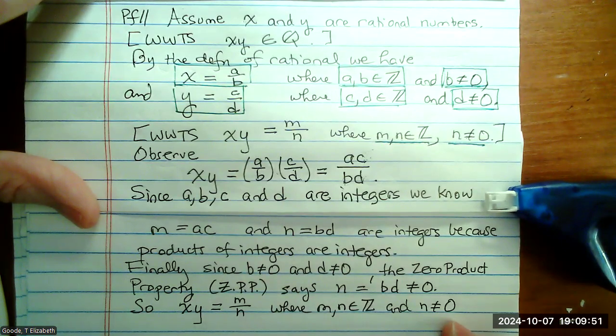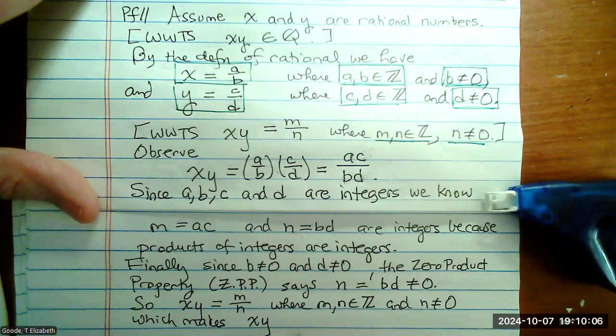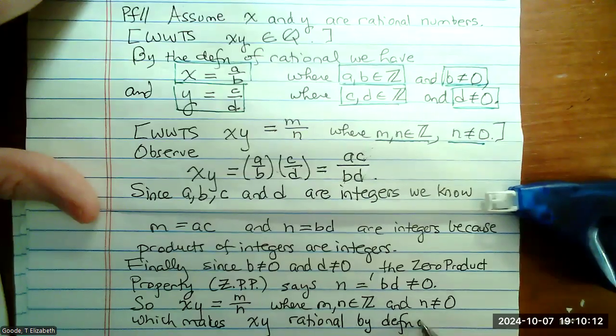It's a helpful thing for you too, because what that does is it kind of forces you just to double check, did I really address all the parts of the definition of rational? Which makes XY rational by the definition of rational. And we did it.